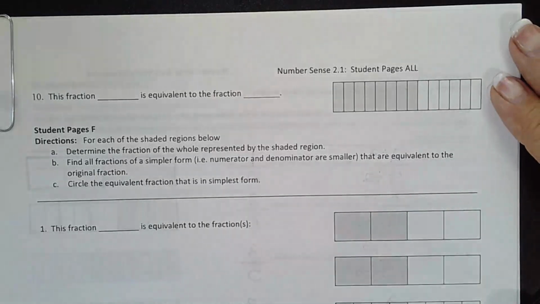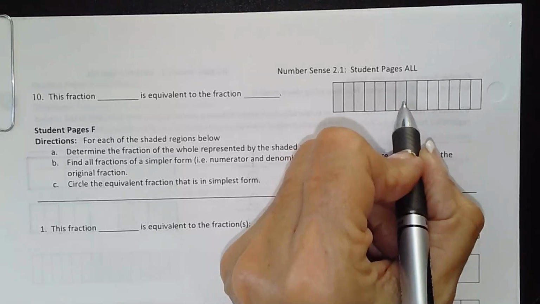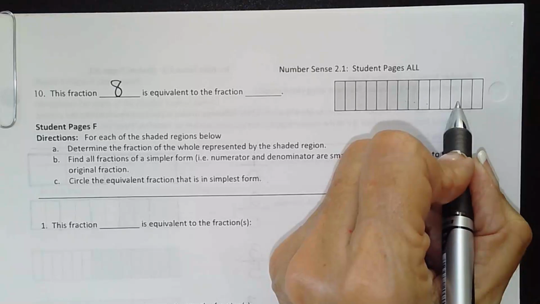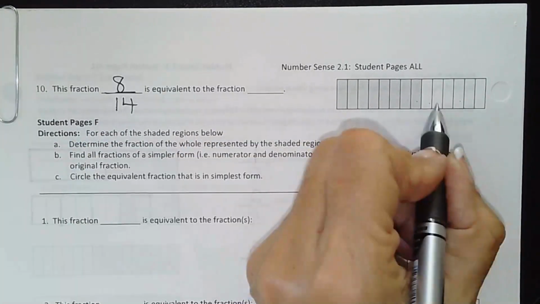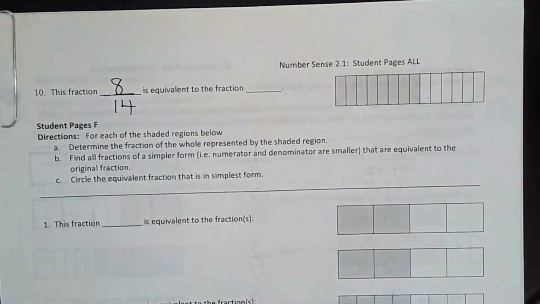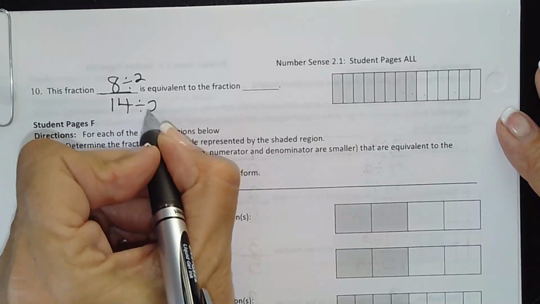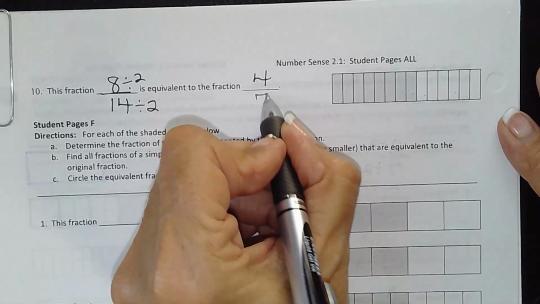Okay, I guess we got one more here to do. 1, 2, 3, 4, 5, 6, 7, 8 in the numerator. 9, 10, 11, 12, 13, 14. And I see they're both even. That tells me to pick 2. 8 divided by 2 is 4. 14 divided by 2 is 7.